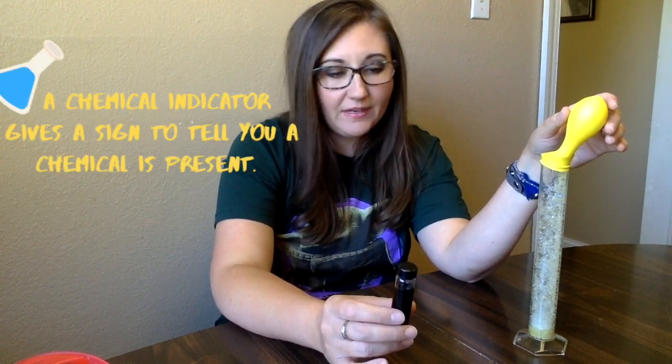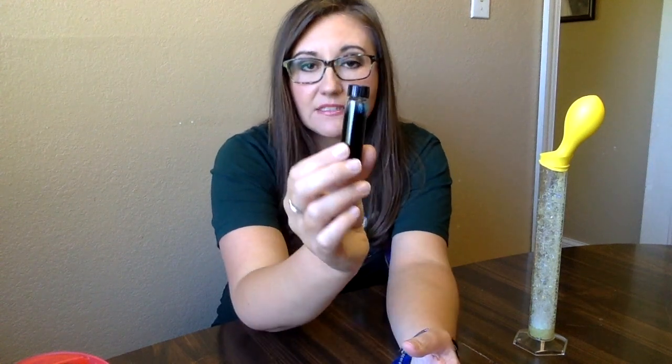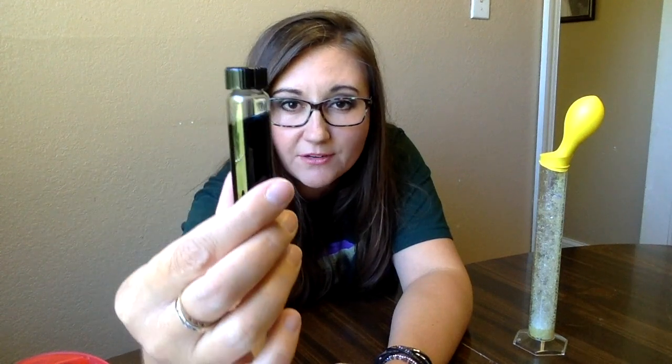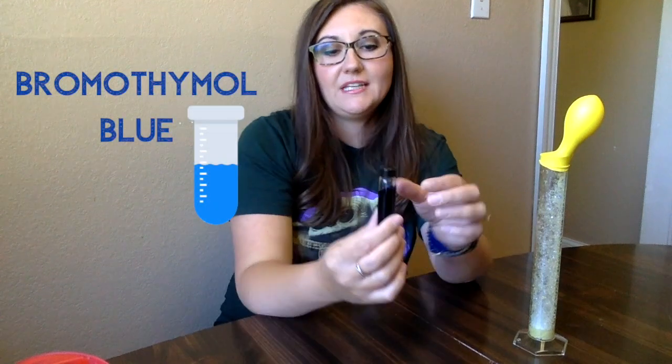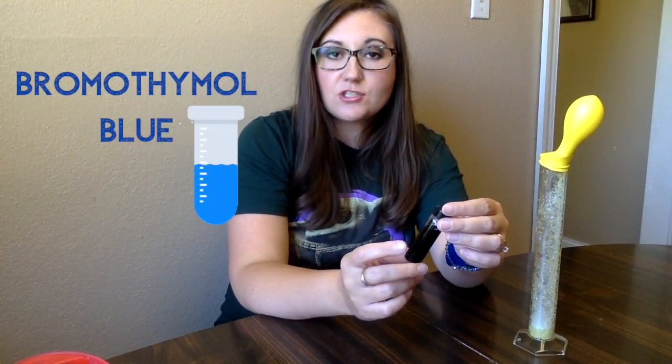One other thing that I want to show you today with this is I'm going to prove to you that that is actually carbon dioxide. And I'm going to use something called a chemical indicator, okay? More specifically, a pH indicator, which is going to tell if something is an acid or a base. So, in this little tube here, I've got this little liquid. It's blue, as you can see, really, really dark blue, almost black. This is called bromothymol blue. It's a chemical indicator which is going to change colors when it's exposed to an acid.